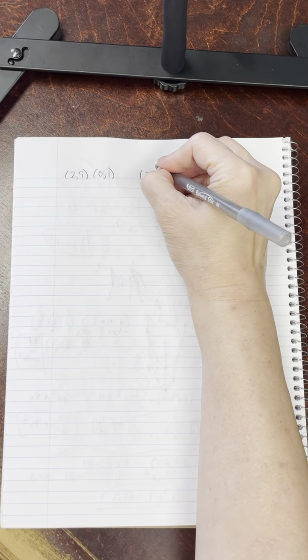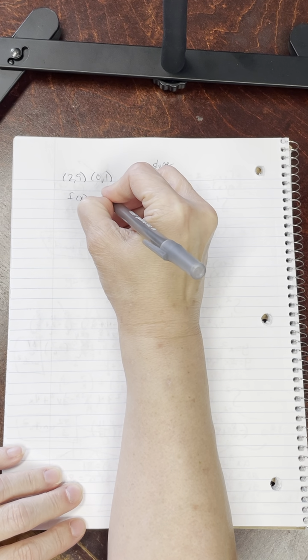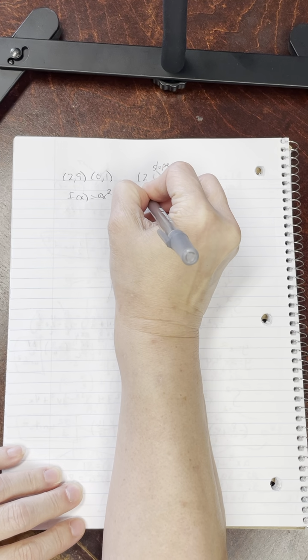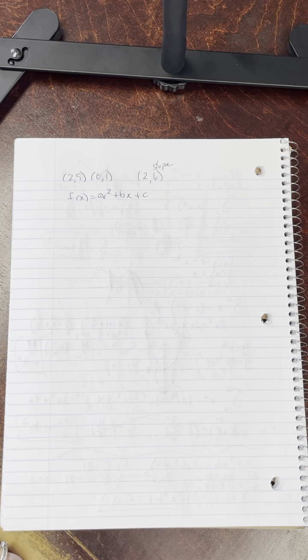I'll write it that way. Okay, that is the slope, and then find the general equation. So we know that if it is a standard quadratic, it should look like f of x equals ax squared plus bx plus c. I may not have all those parts, but that's the standard equation.